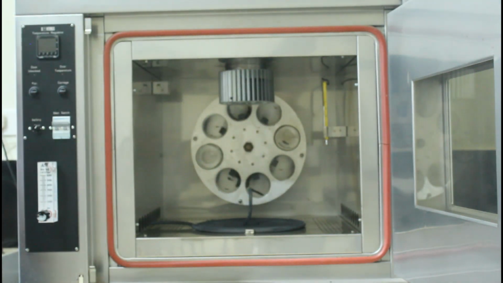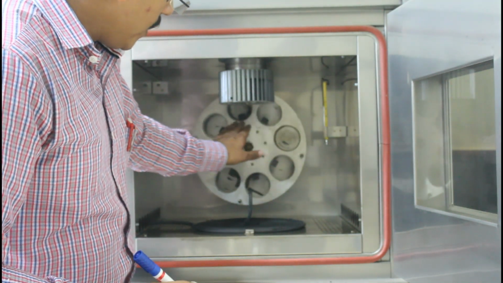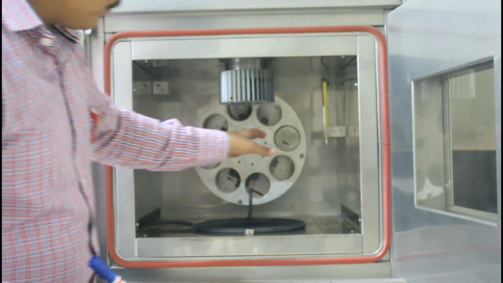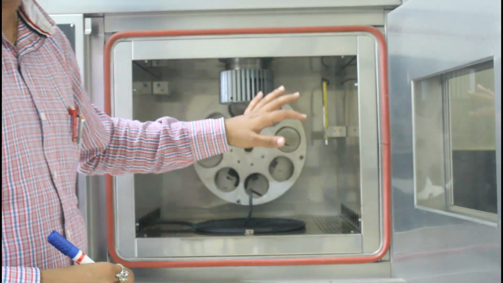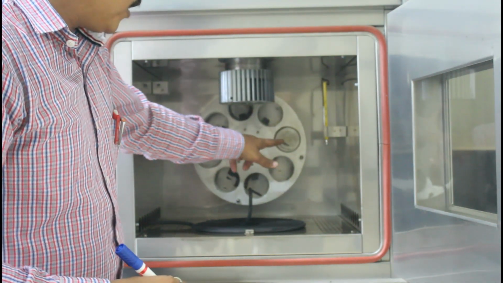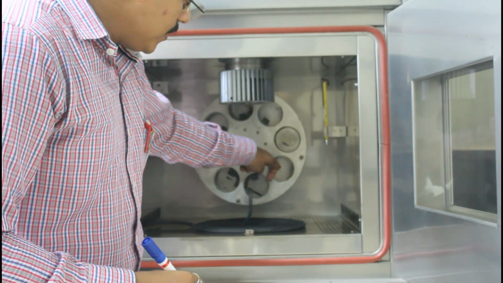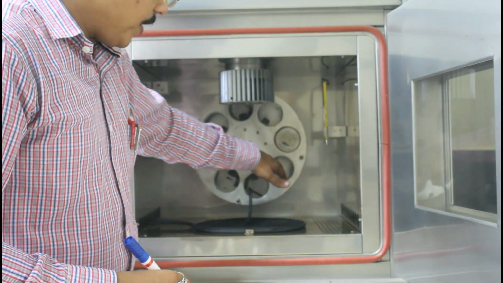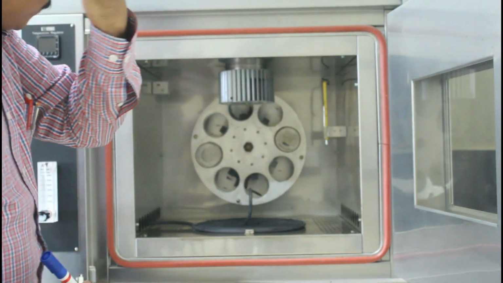So once you prepare the RTFO bottles with bitumen, you will fix each bottle in this particular carriage. Now, when you do any test, this carriage should always be filled with all the bottles. Let's say you're testing only 2 bitumen, and you keep only 2 RTFO bottles. But these holes should not be left empty. You need to fill these holes with empty bottles, right? So then what you will do?